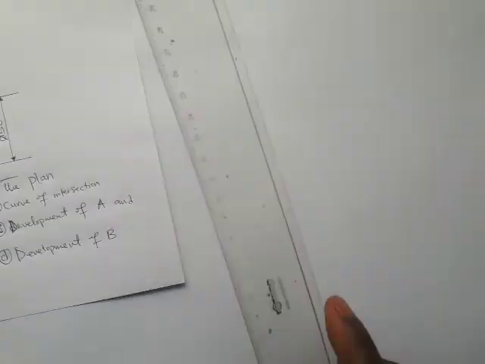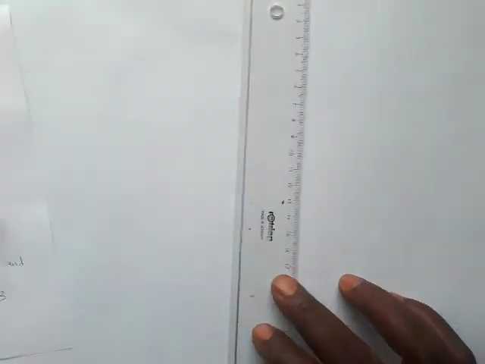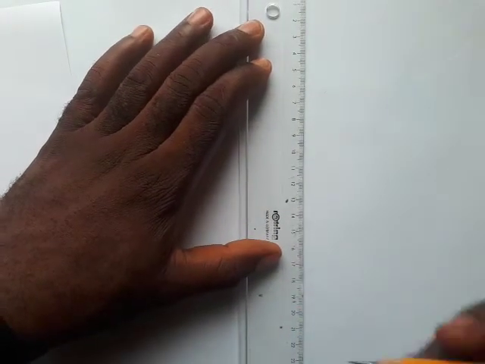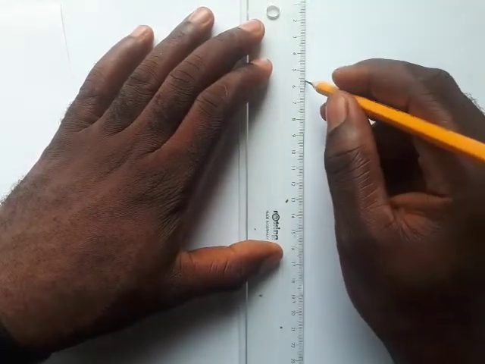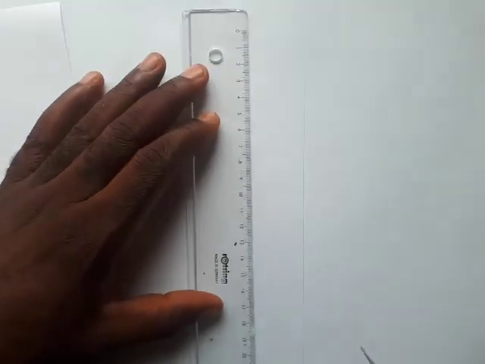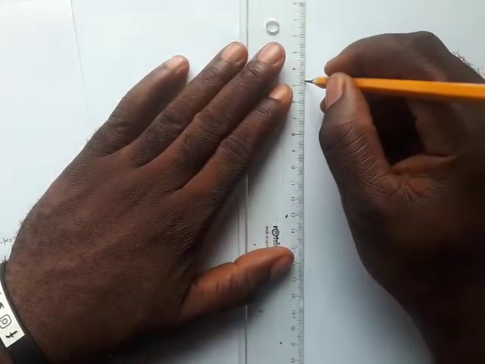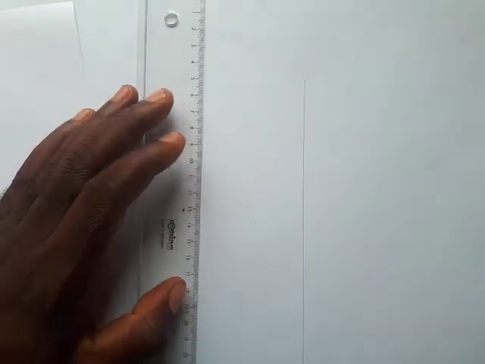To be able to do that, you should first of all draw a straight line, or if you like, a center line. Just draw a line like this first. I hope that is clear. A thin line, not a thick line. Because I'm using camera, let me make it a little bit visible, but this is actually a thin line, not a thick line.